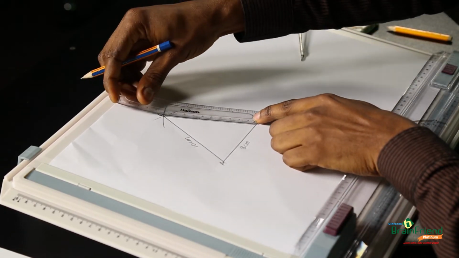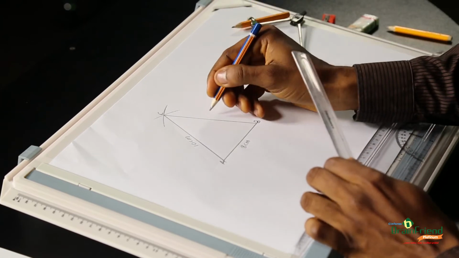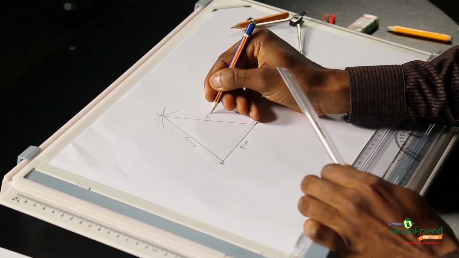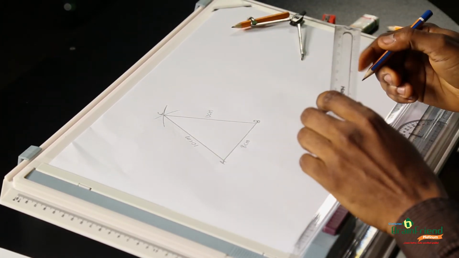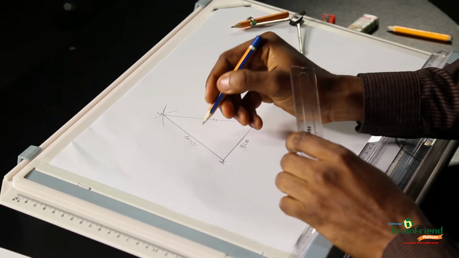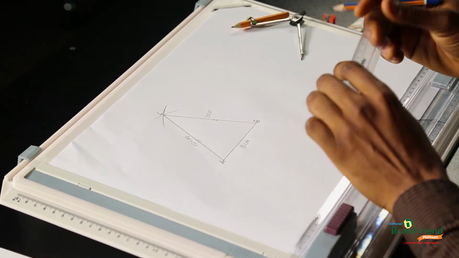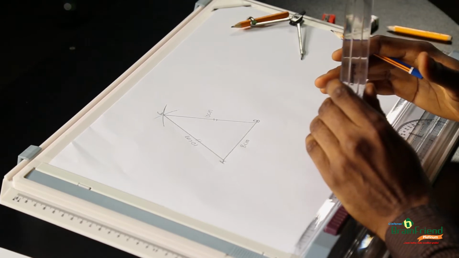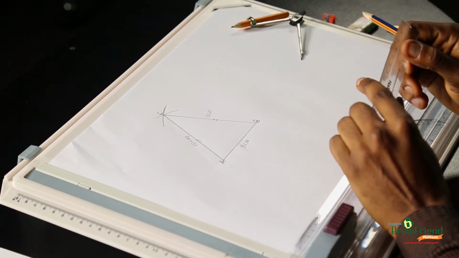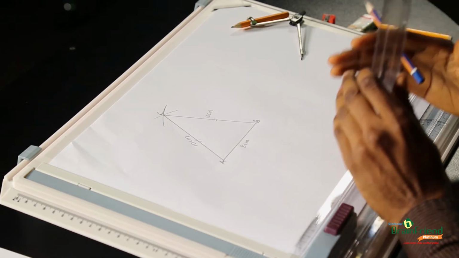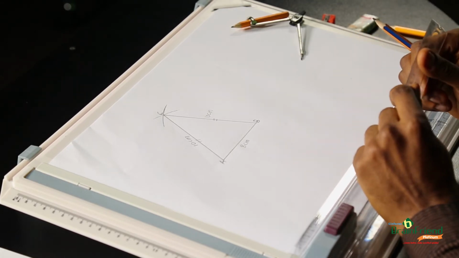And B to C is 10 centimeters. This means that two sides are equal. This is a typical example of an isosceles triangle. With this procedure, you can construct an isosceles triangle.